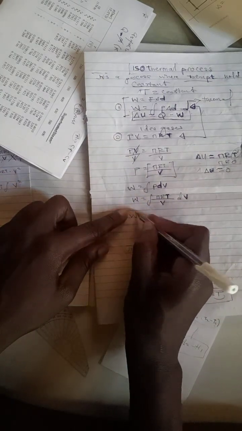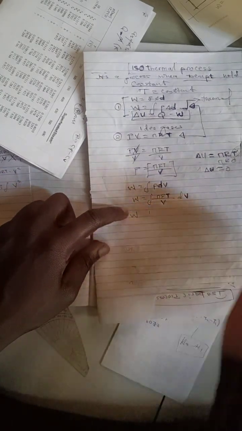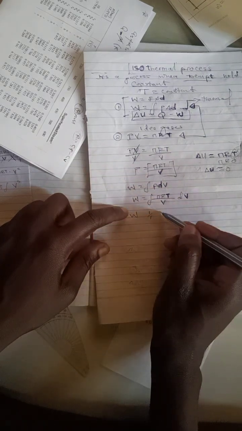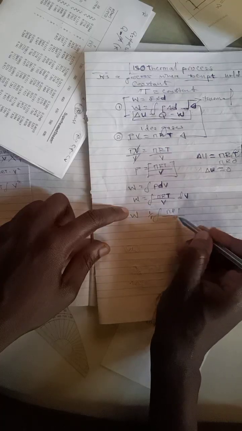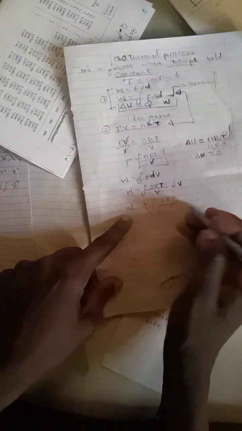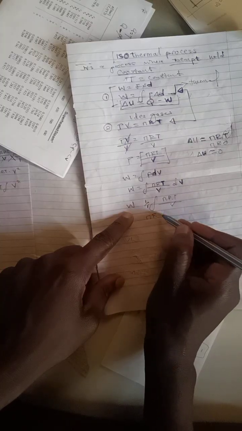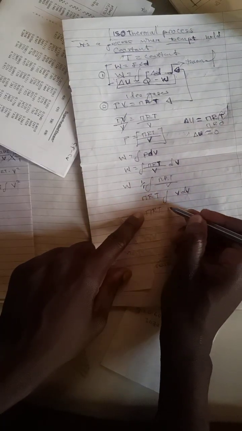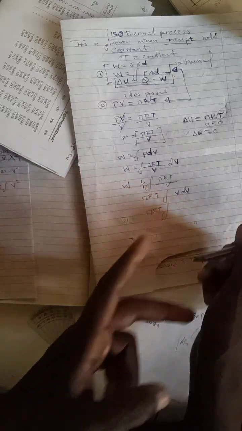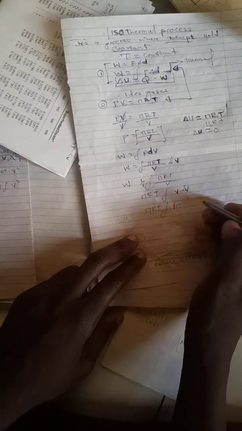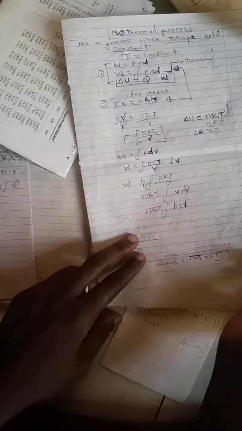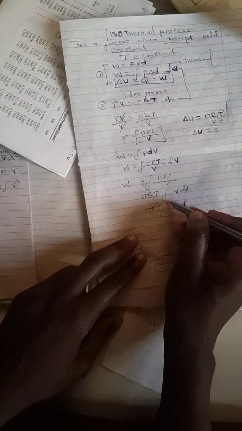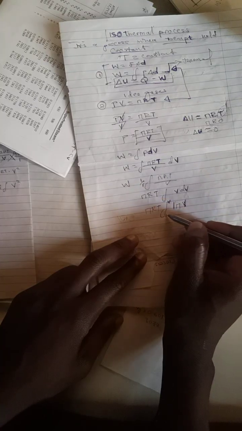Here we introduce a 1 over 1, then the integral of nRT over V, and this one will multiply by this one we place here. So we have nRT, then the integral of dV over V. When we integrate this, we have nRT times the natural logarithm of V, evaluated between the final volume and the initial volume.